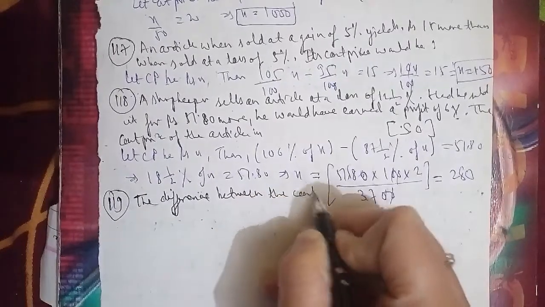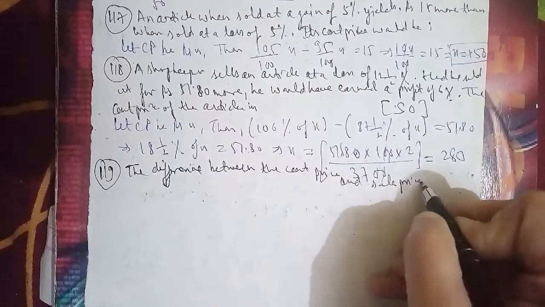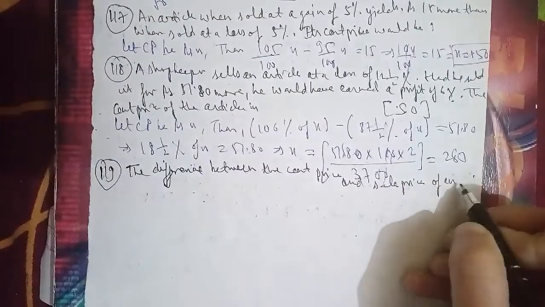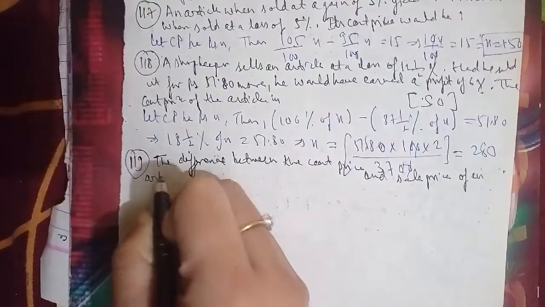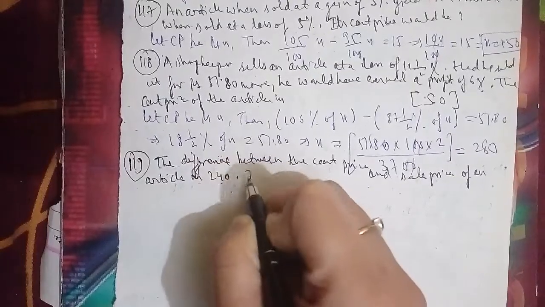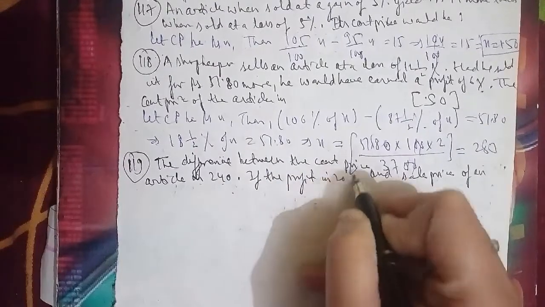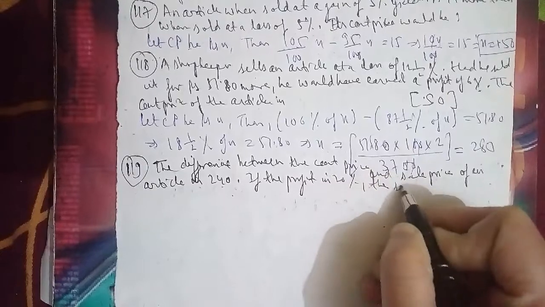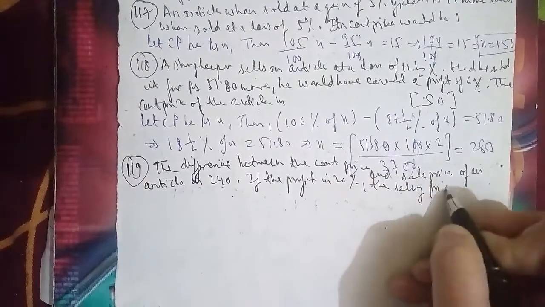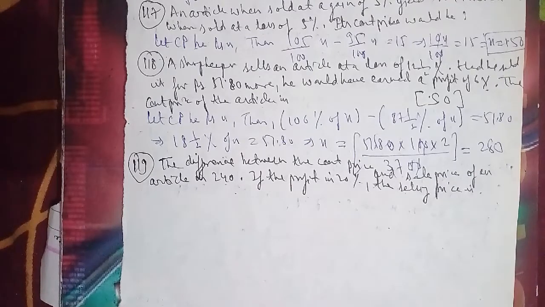The difference between the cost price and sale price of an article is rupees 240 if the profit is 20%. The selling price is, the options are rupees 1,240, 1,400, 1,600 and none of these. So we go ahead for the same here.